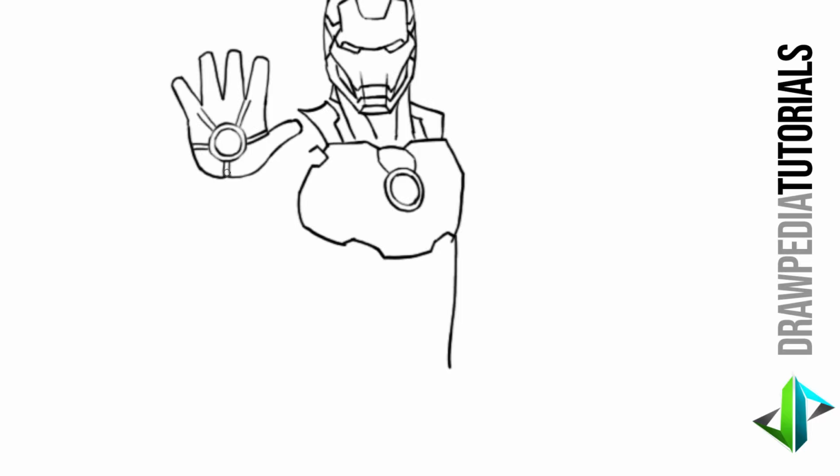Now from the base of each finger, I'm gonna draw a curved line, another curved line above that. In the middle point, I'm gonna draw two more lines, and close to the tip another set of two lines.